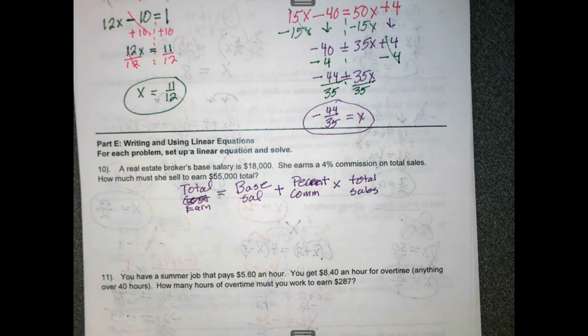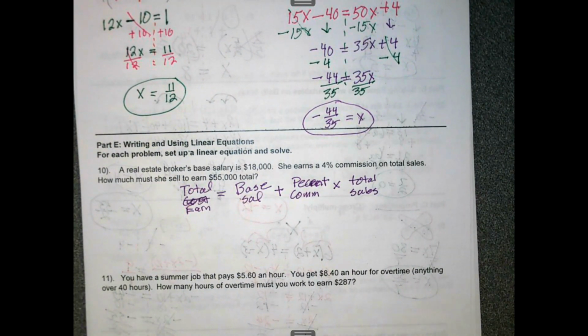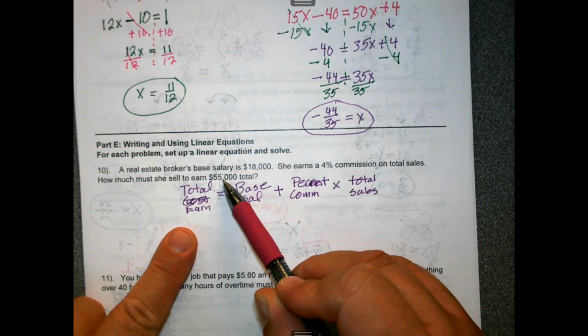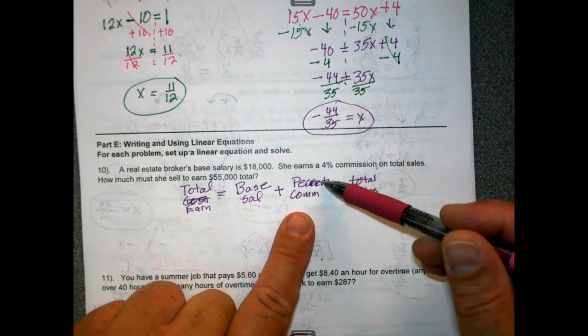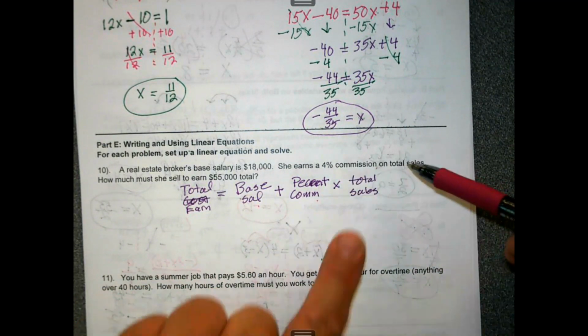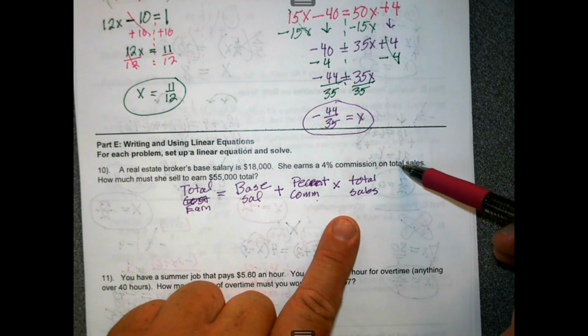I'm gonna define my variables. Let's see, the total earnings, that's given. The base salary is given. The percent commission is given, but the total sales is not.